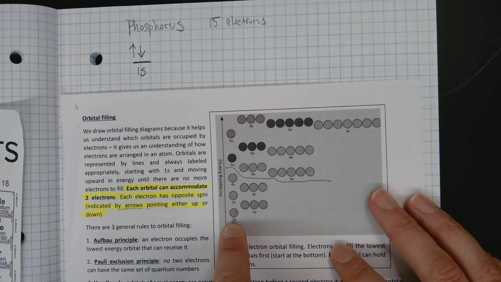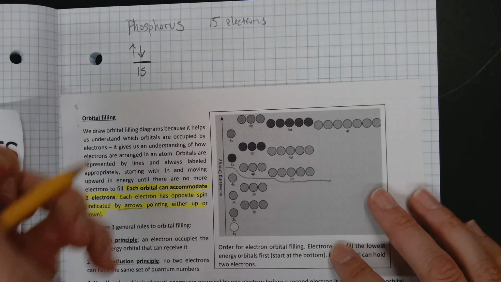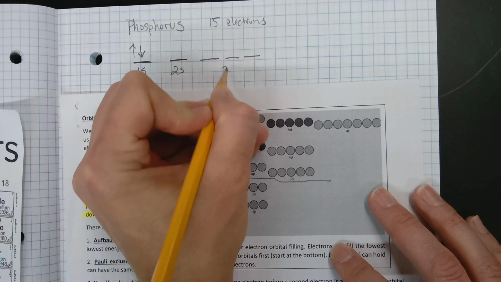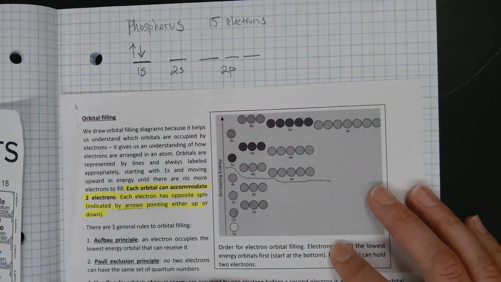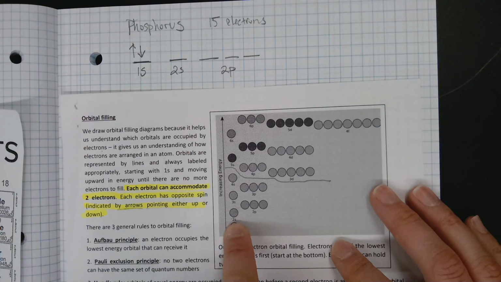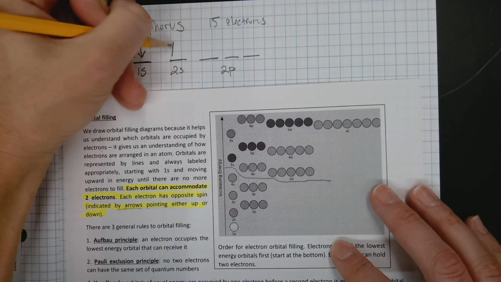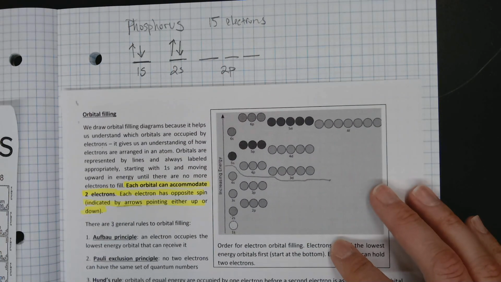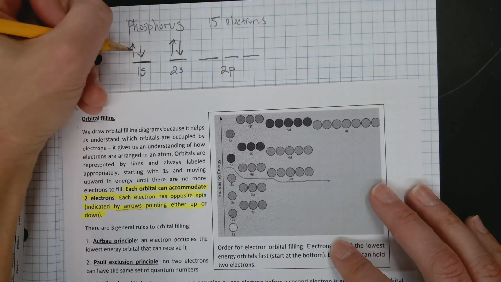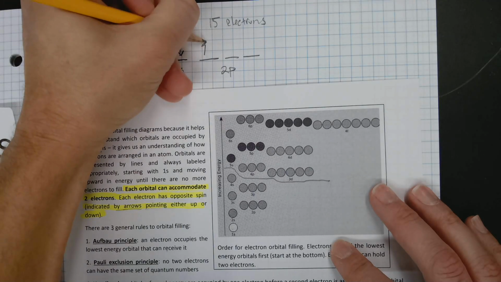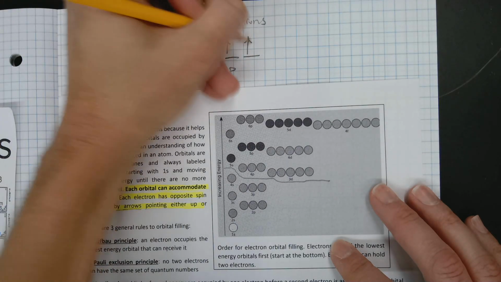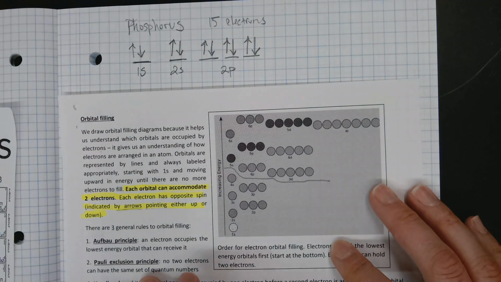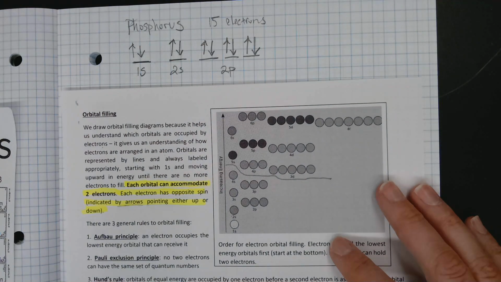The next lowest is 2s. So we're going to draw out the whole second energy level, 2s and 2p. Now, 2s is a lower energy than 2p, so we need to fully occupy 2s with 2 electrons before the 3 2p orbitals are going to get occupied. So we've done 1, 2, 3, 4, 5, 6, 7, 8, 9, 10. So we've done 10 of the 15 electrons. So then we have to keep going.